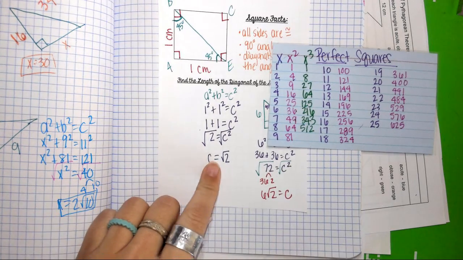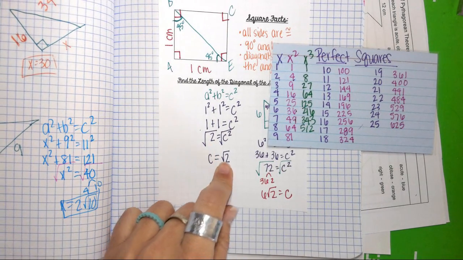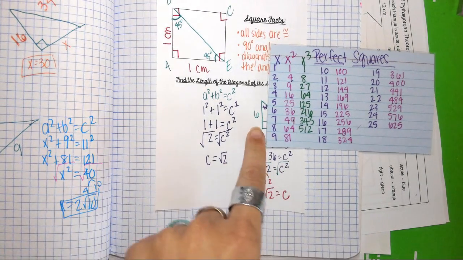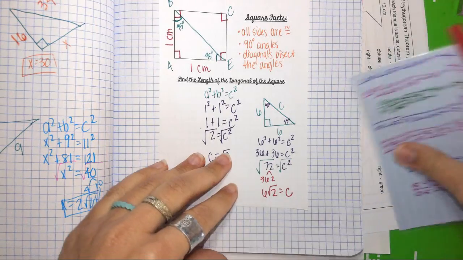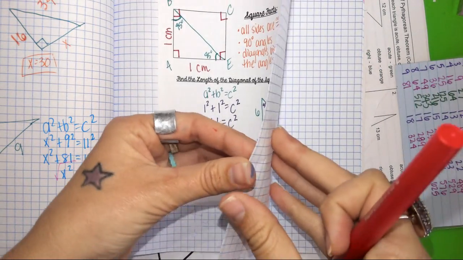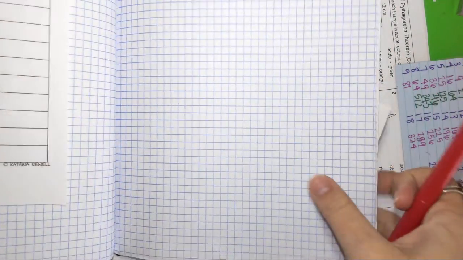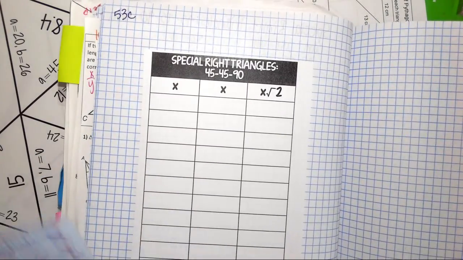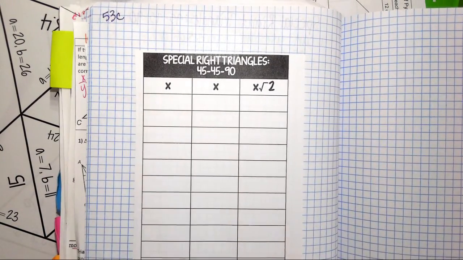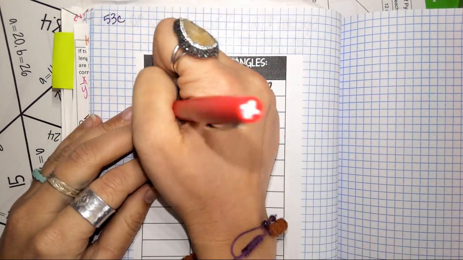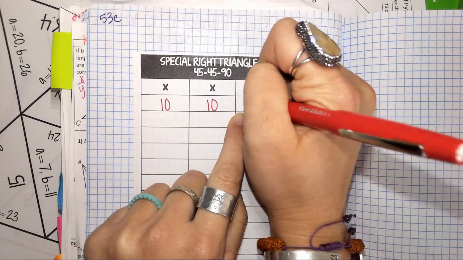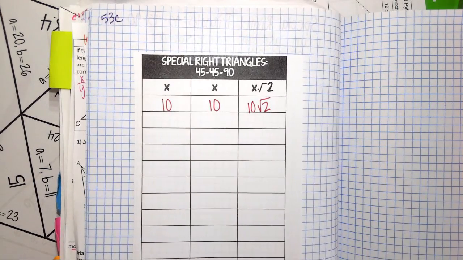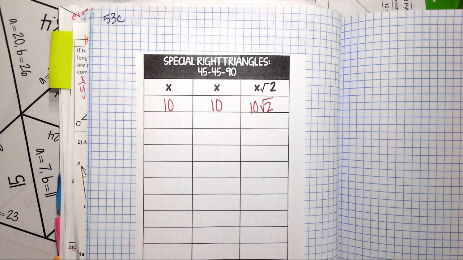All right, now, do you see how when we had 1, it was root 2 here? And this time we have 6, and it was 6 root 2. It's going to be that every single time. So when you are working these out for a 45-45-90, you are going to use that pattern every single time. Now, the x's are going to be the same. So if I made this 10, and this was 10, your hypotenuse is going to be 10 root 2. Every single time on a 45-45-90.